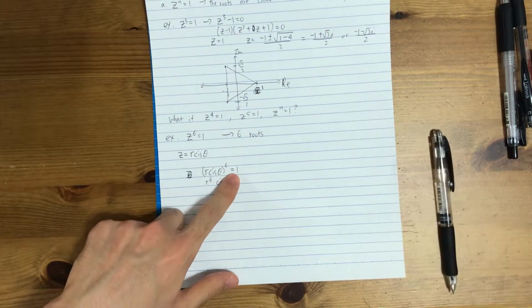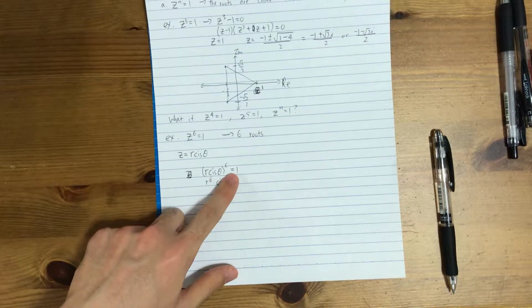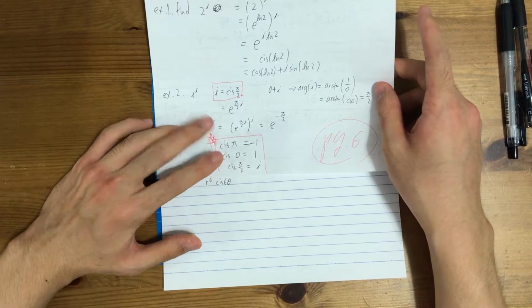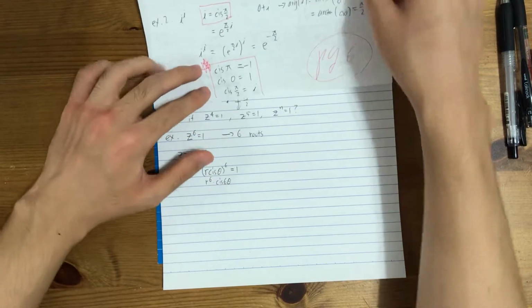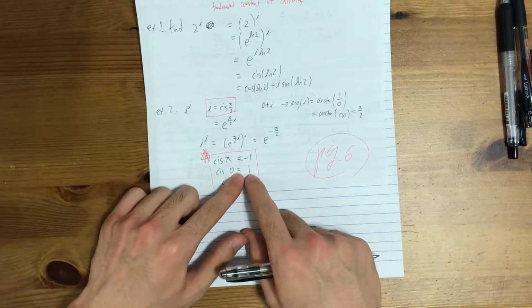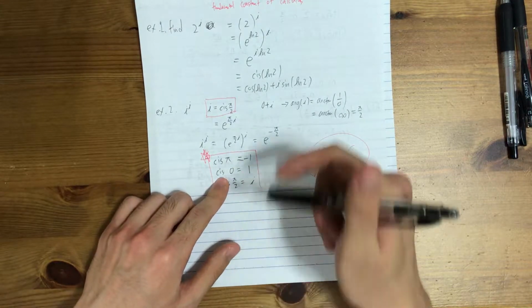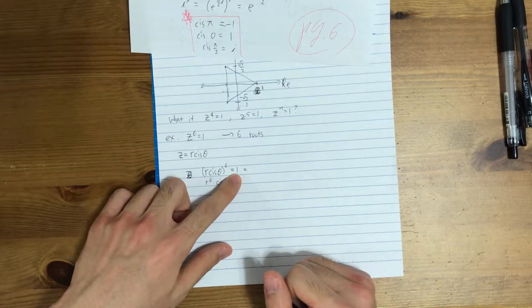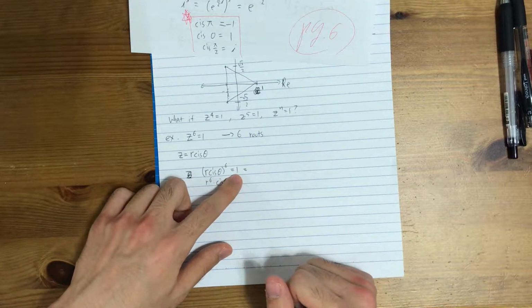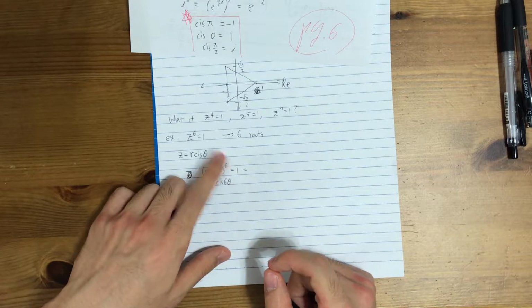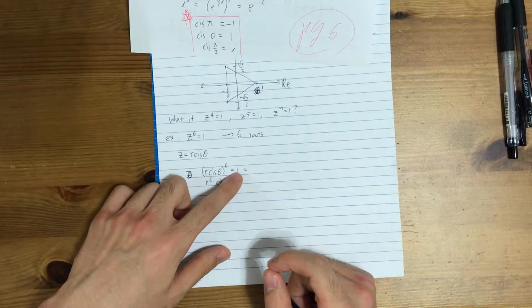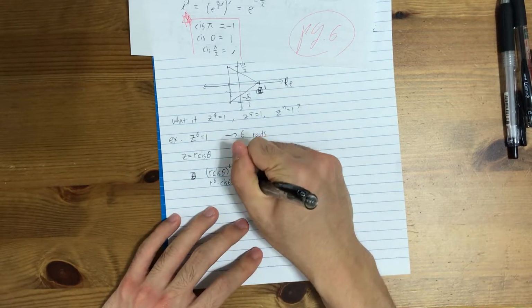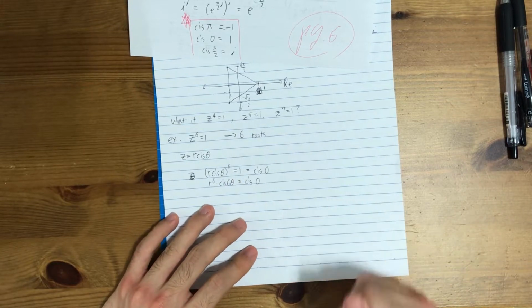But what about 1? And this is why I have been emphasizing the importance of these three numbers. We can write 1 as cis 0, because what's the modulus? The modulus is 1. Then what about the angle, the argument? It's arctan of 0 over 1, that's 0, right? So we can write this as cis 0.